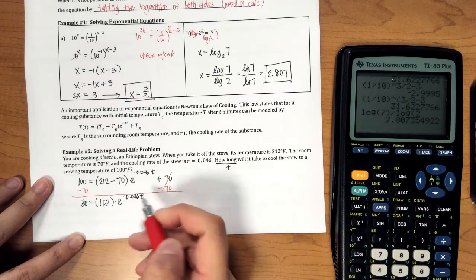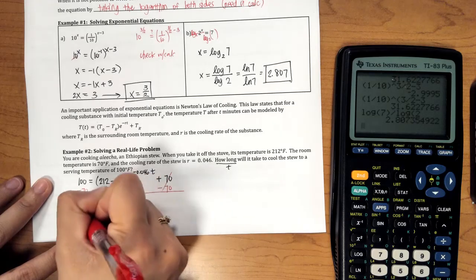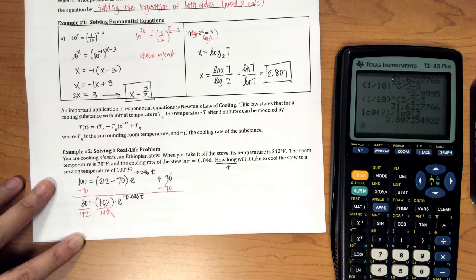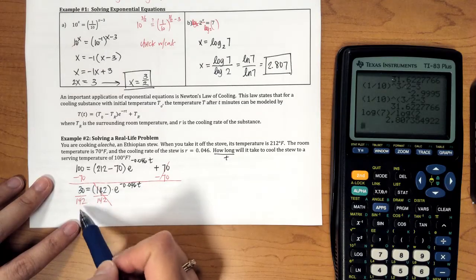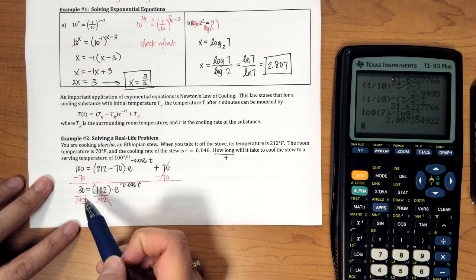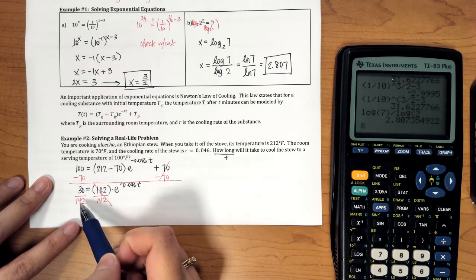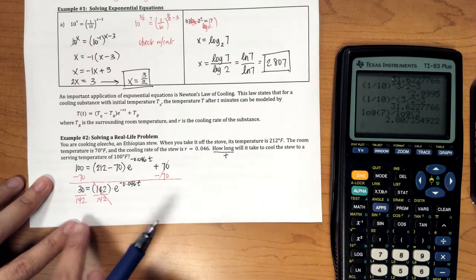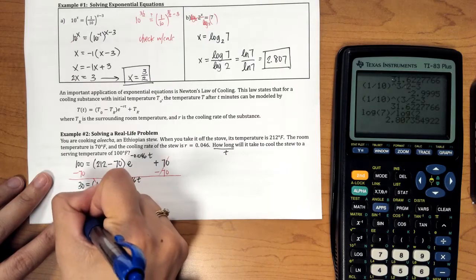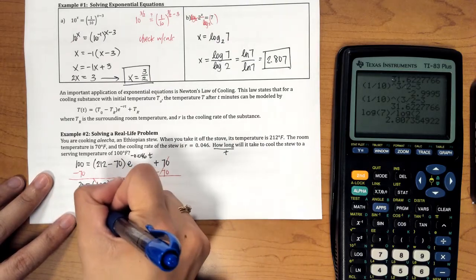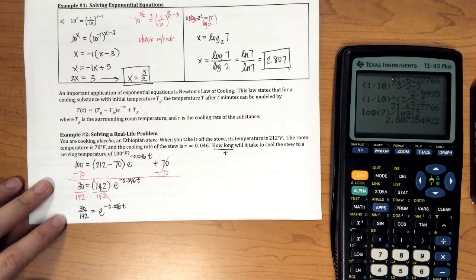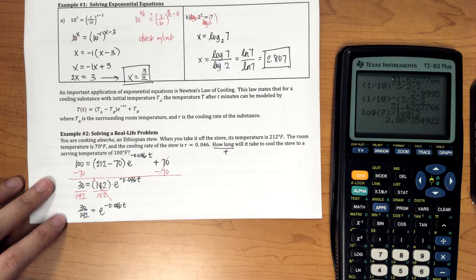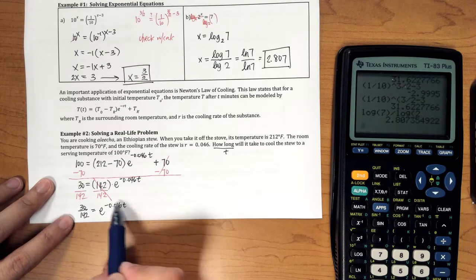E to the something power. So I need to divide by 142. I'm not sure what it is, but I loved AP chemistry, and I could be a chemistry teacher, but that teacher in me makes it so I don't want to deal with decimals. My teacher in chemistry always taught me, whatever the fraction is, just leave it until the very end. So I'm going to leave this as 30 over 142 equals e to the negative 0.046 times t power.